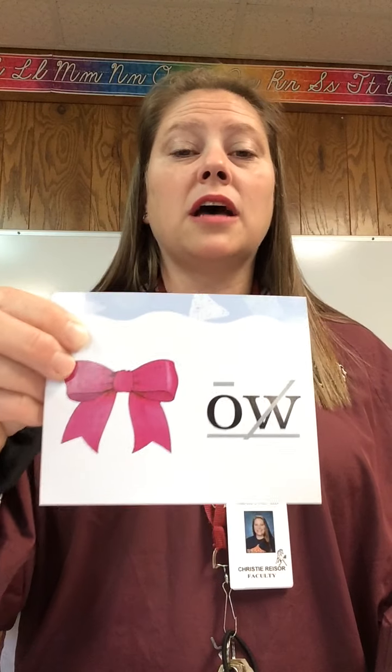Rain, AI digraph, and this is usually an initial or medial position spelling. Bow, OW digraph. Again, you can see that the O in this one is long, and the W is silent, so it's slashed out, and that's how you know the spelling is O. Usually final position.